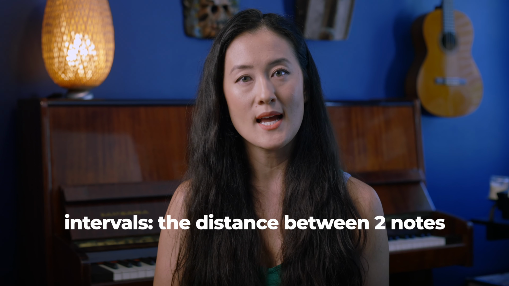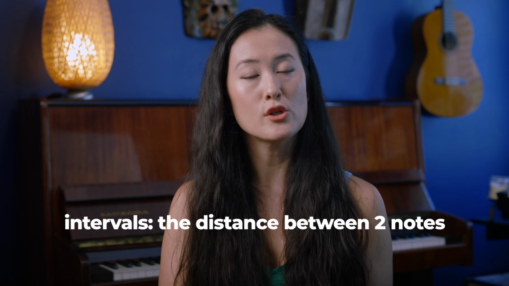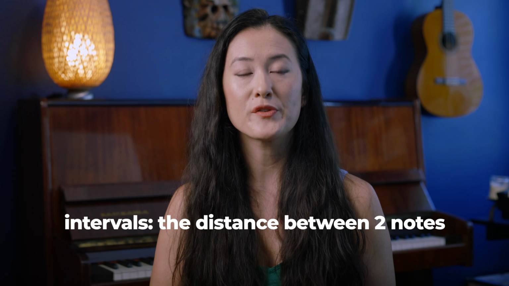So we've been using the words step and skip. Now that we easily understand those concepts, let's start using the technical musical term. Whenever we're talking about the distance between two notes, we're talking about intervals. Intervals are measured using ordinal numbers. So the proper word for a step is a second because these notes are 2 notes apart. And skips are 3 notes apart, so they're called thirds.